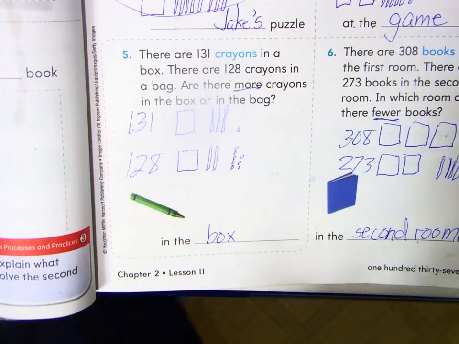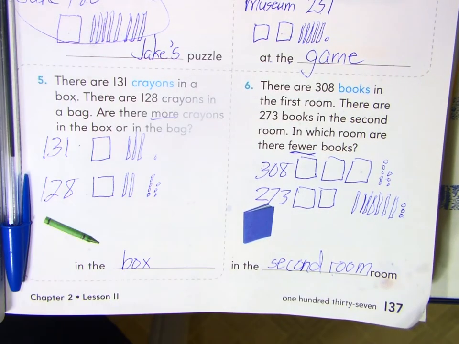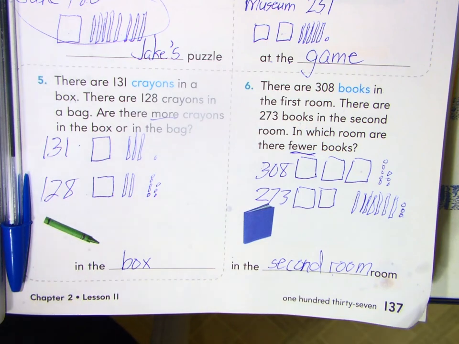So that's it for now, guys. Today we looked at how to compare big numbers. Before we compared two-digit numbers, these are three-digit numbers. And when you compare three-digit numbers, what's the most important? Where do you look first? At the hundreds. But if the hundreds are the same, then you look at the tens. And if the tens are the same, then you have to look at the ones.